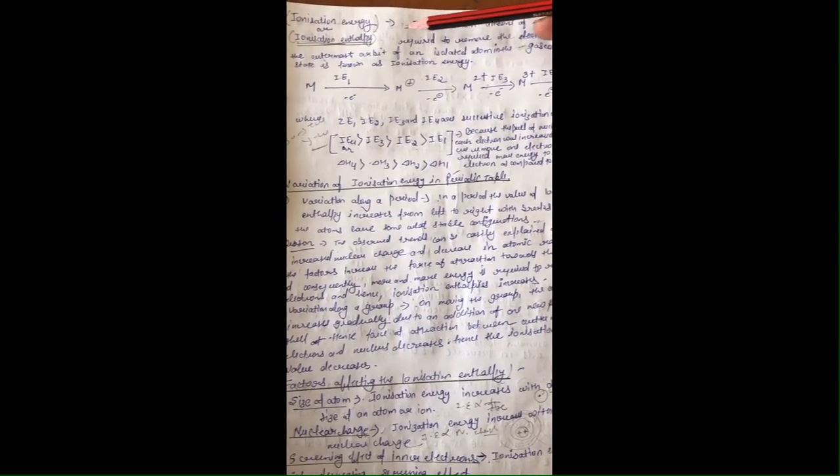Hello students, today we are going to continue with our next topic, that is the ionization energy, or we can also say ionization enthalpy. In our previous lecture I explained the concept of ionic radius, how it varies when we take the radius of an anion, a cation and a neutral atom, and afterwards we discussed the concept of isoelectronic species. And now we have to start with the next topic, that is the ionization energy.